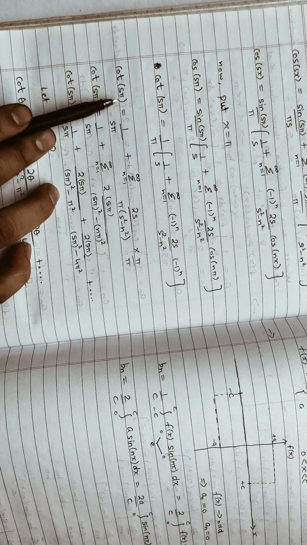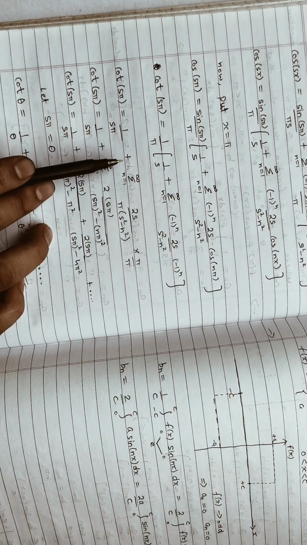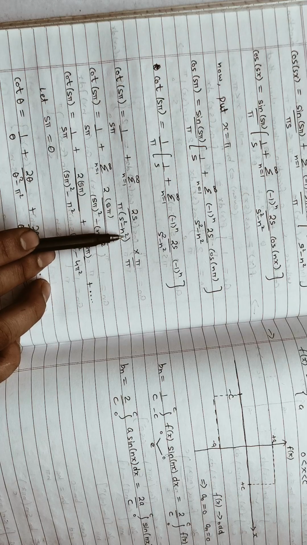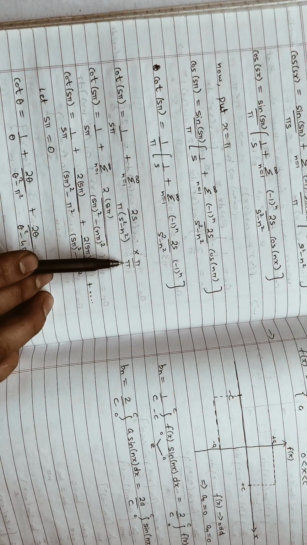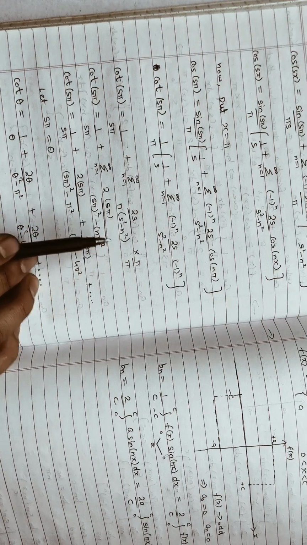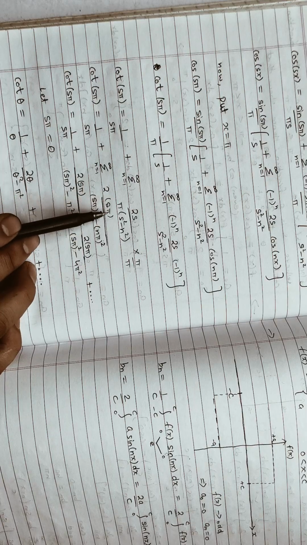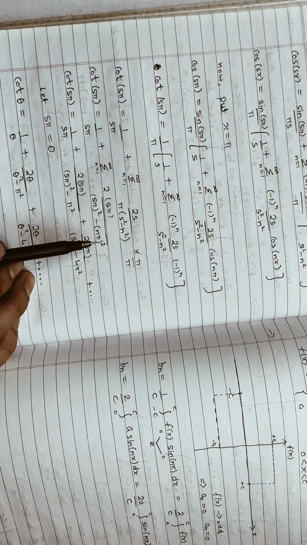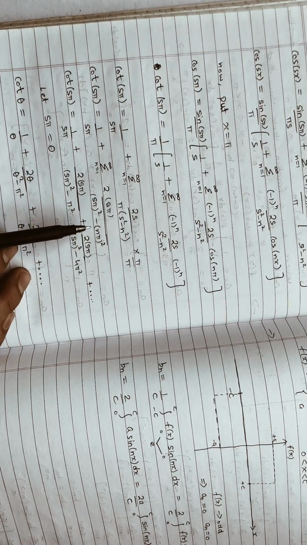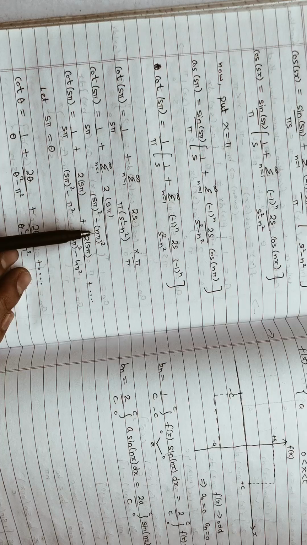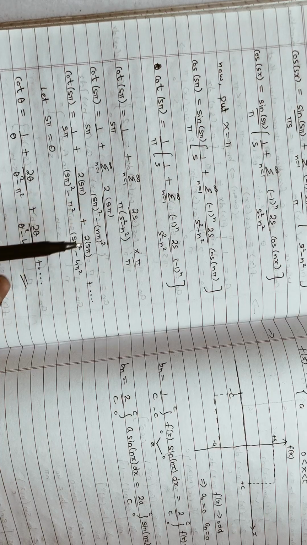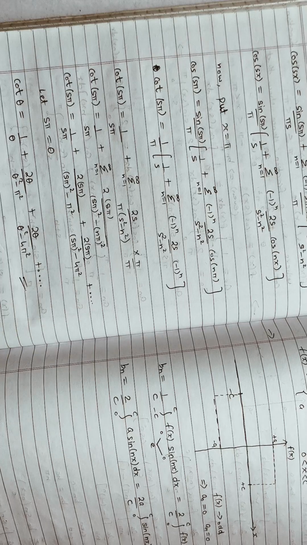So it will give me cot s pi equal to 1 upon s pi plus the summation of 2s upon pi, s square minus n square. I am multiplying by pi in numerator and denominator. So it will give me 2s pi upon s square pi square, which is s pi square, minus n square pi square, which is n pi whole square. For n equal to 1, it is pi square. For n equal to 2, it is 4 pi square, and so on up to infinity.